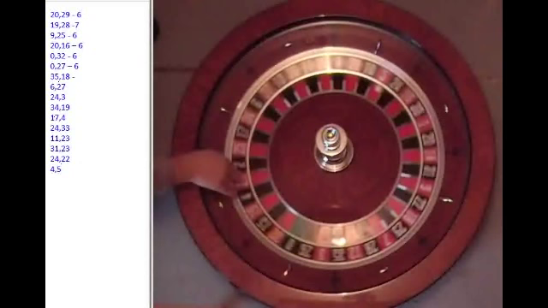Okay, that should do it for now. Now we're going to chart this data. What I mean by chart this data is we need to look at the distance in pockets between number A and number B for each spin.